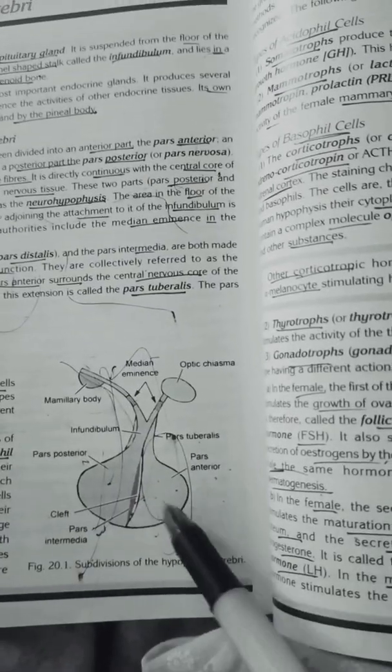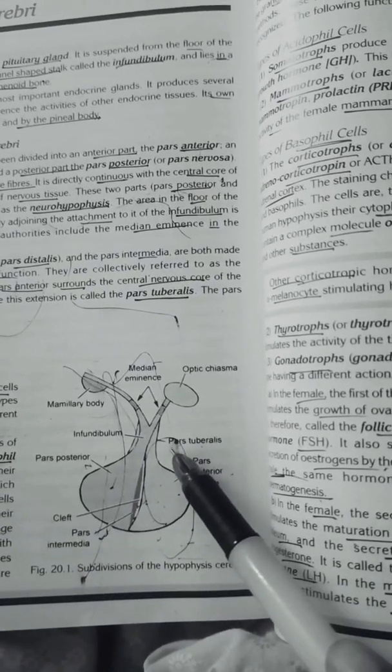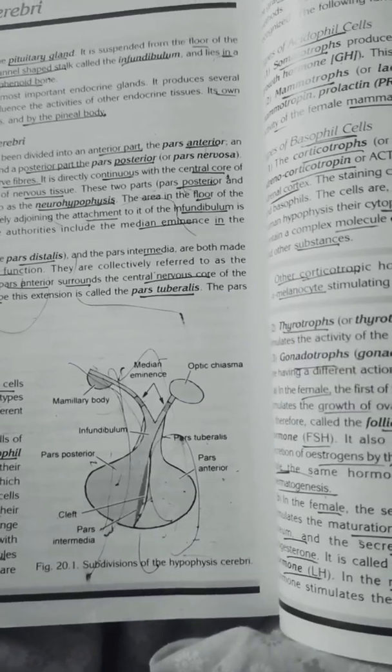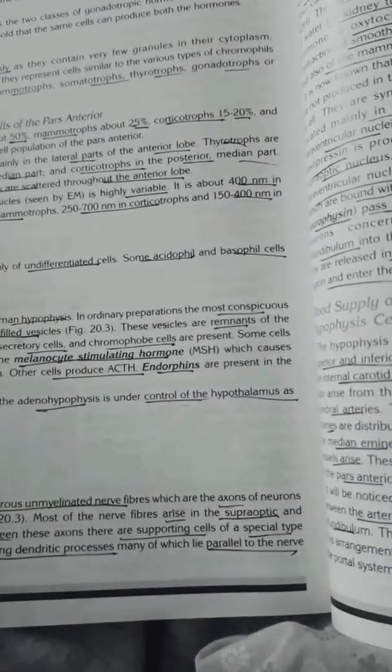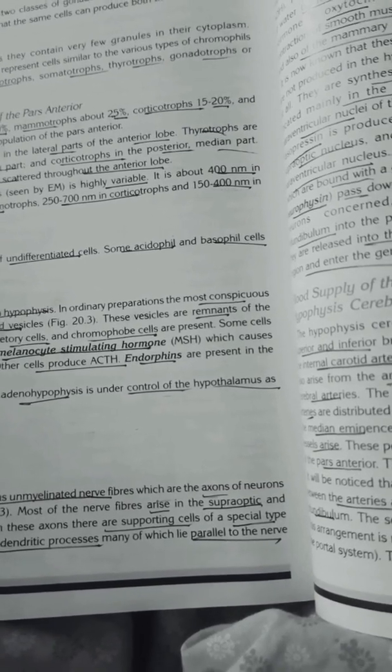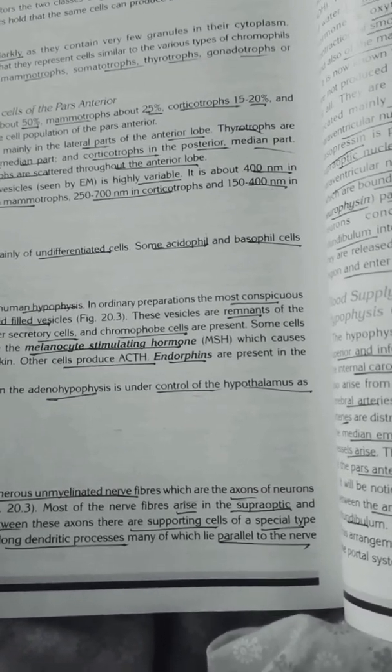For example, this anterior lobe, right? So gonadotropes and memotropes are all over the anterior lobe. But as I said, laterally we have somatotropes, and thyrotropes are in the anterior and median part. And corticotropes are in the posterior part and also in the median part.